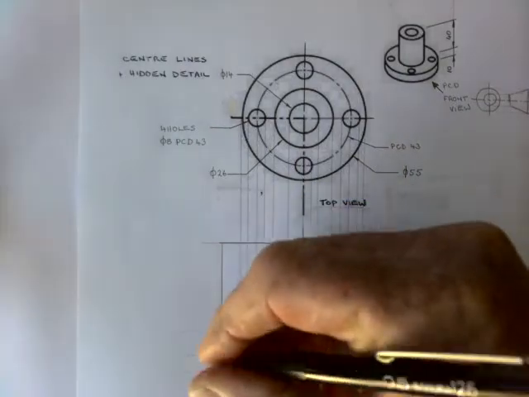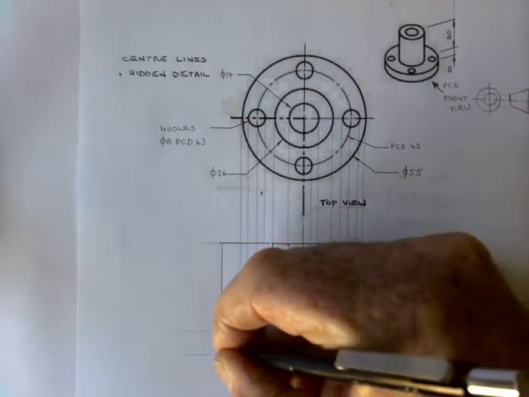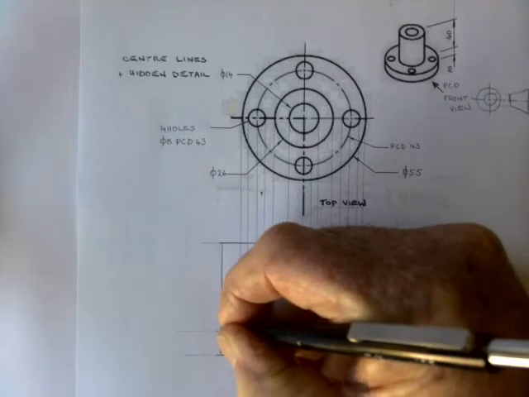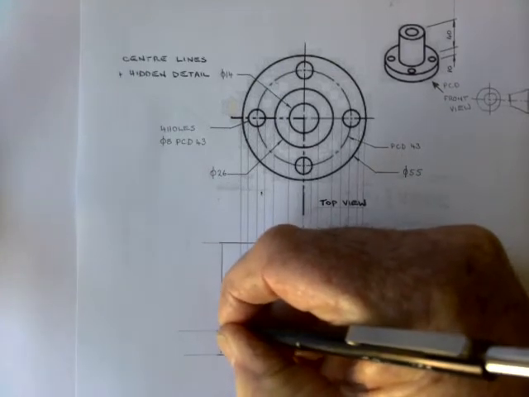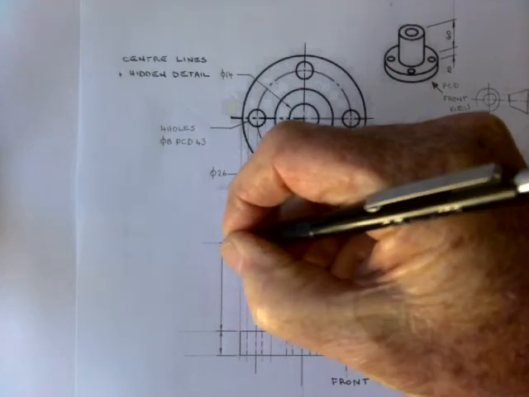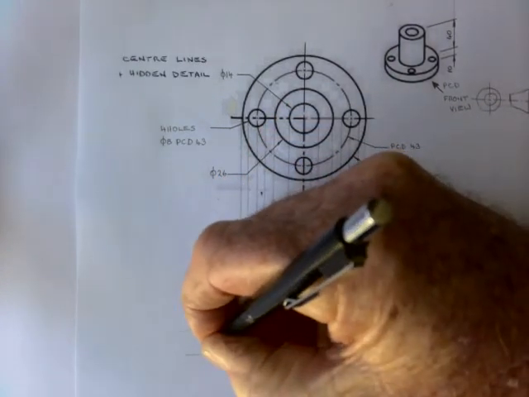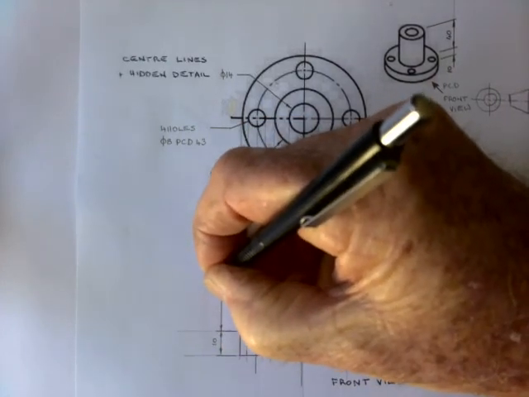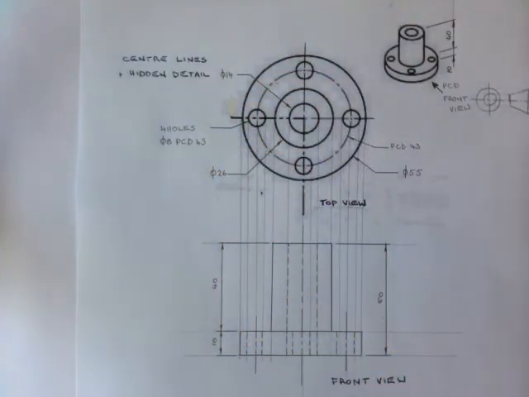This happens to be 10. So this dimension is 10. This dimension is 40. So all of my dimensions are in place. So center line.